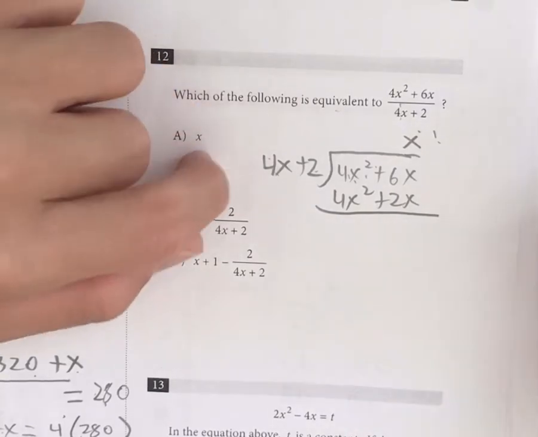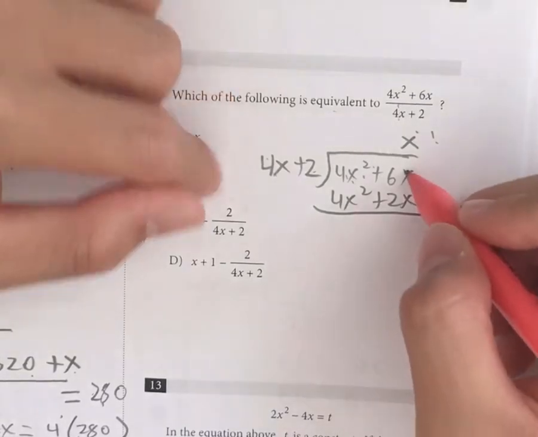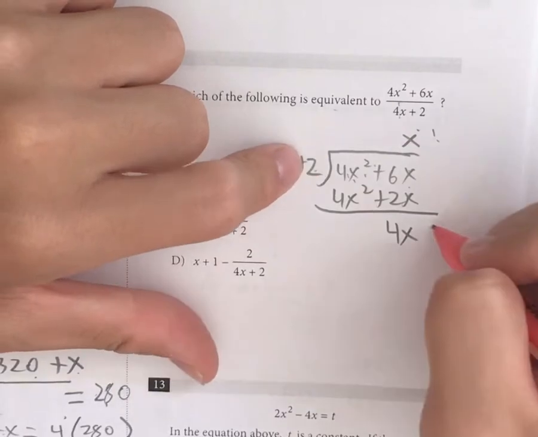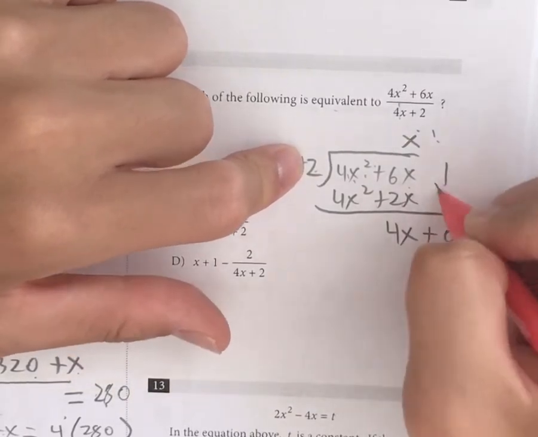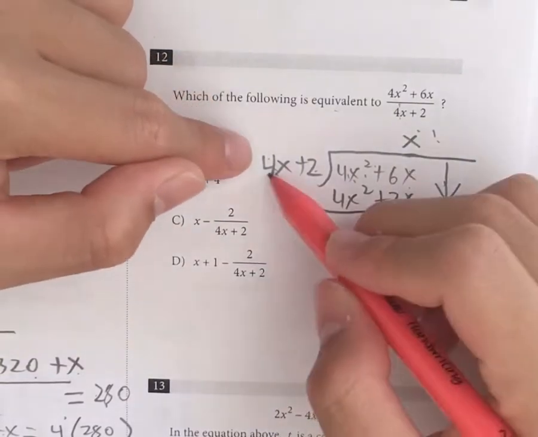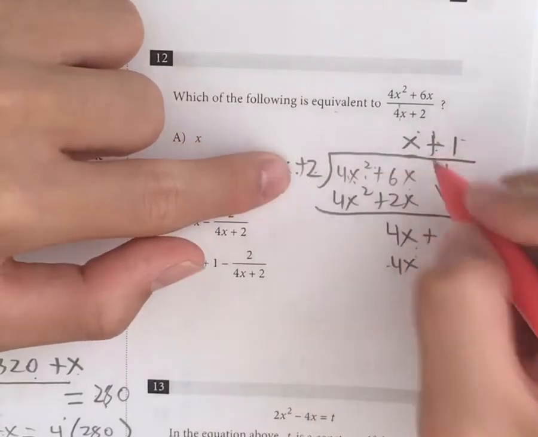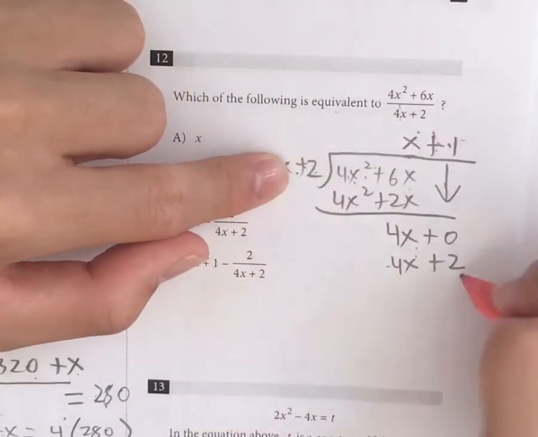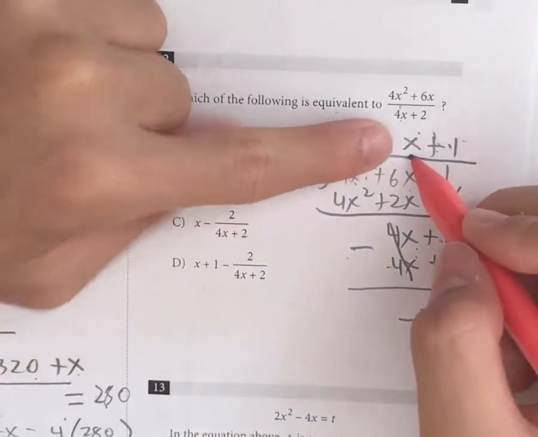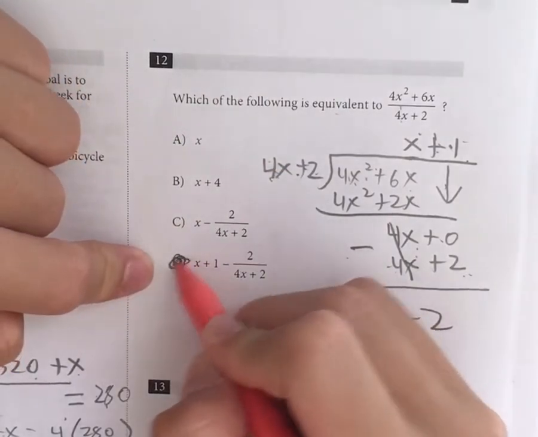You guys should know how to do long division of polynomials, right? This is some really easy math. 6x minus 2x is 4x, and then we could just bring down an imaginary 0 plus 0, right? Just bring down an imaginary 0. So how many times does 4x go into 4x? 1 time, right? That's 4x, and now this is plus 2. 2 times 1 is 2. Subtract, 4x's cancel out, 0 minus 2, negative 2. So your answer is going to be x plus 1 with a remainder of negative 2. And boom, your answer is going to be D.